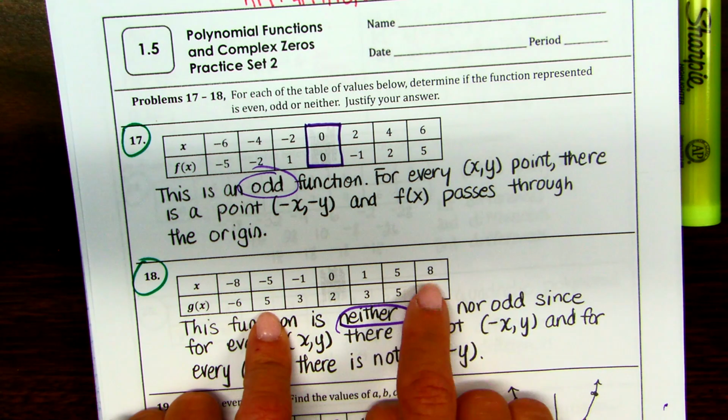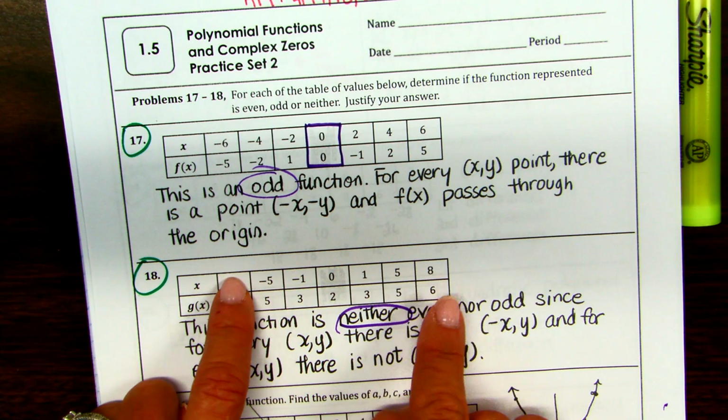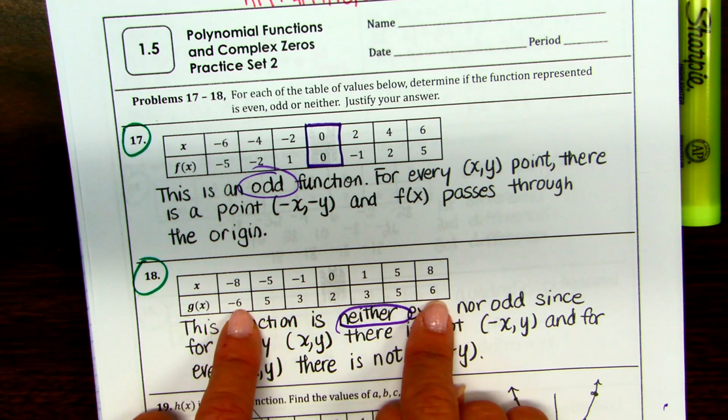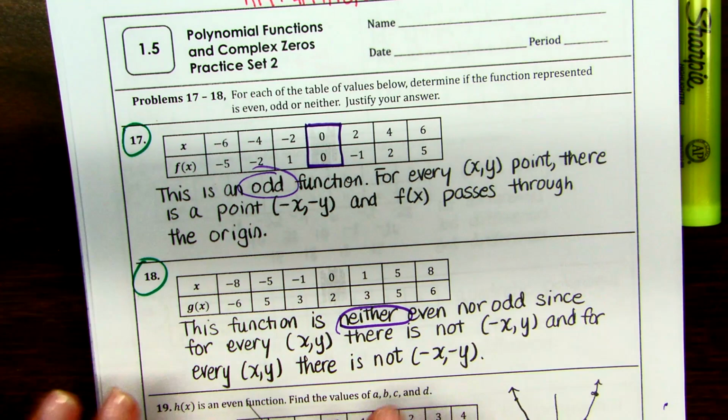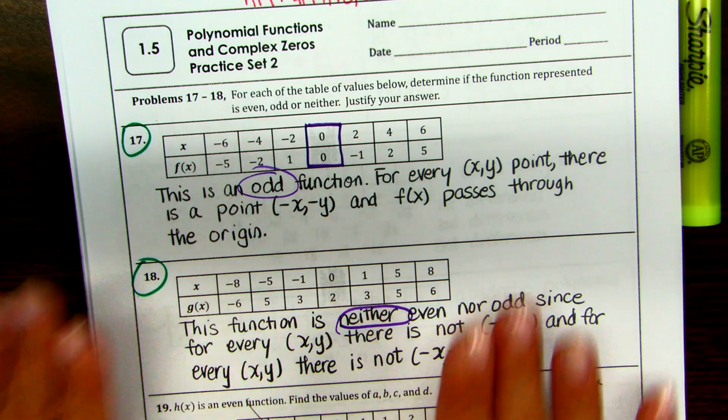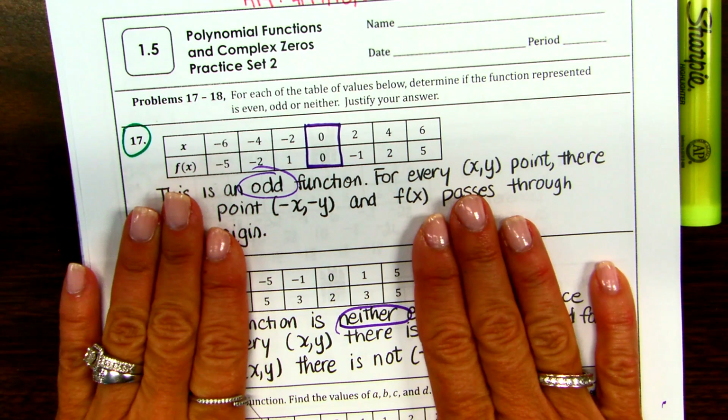But look what happens on the 8. 8 and -8, we have opposite signs. So this is a neither. Make sure you check all the information given to you, because if you just checked the 1's and the 5's, you would have thought it was an even. And it would have been. If they had left those off, we would have said it's even.